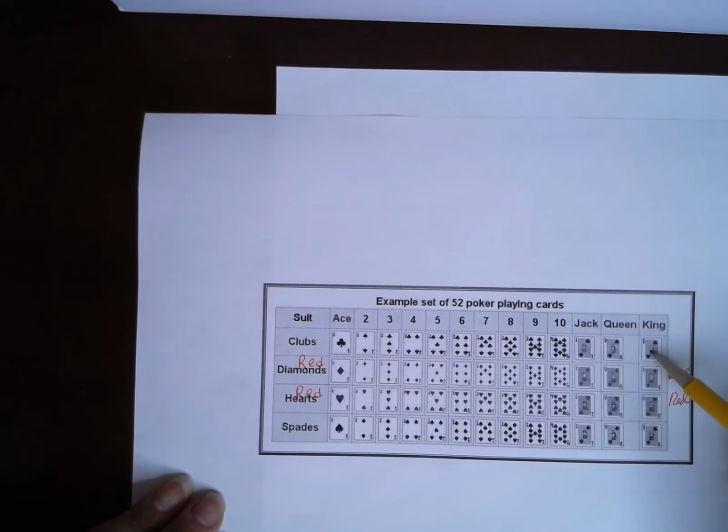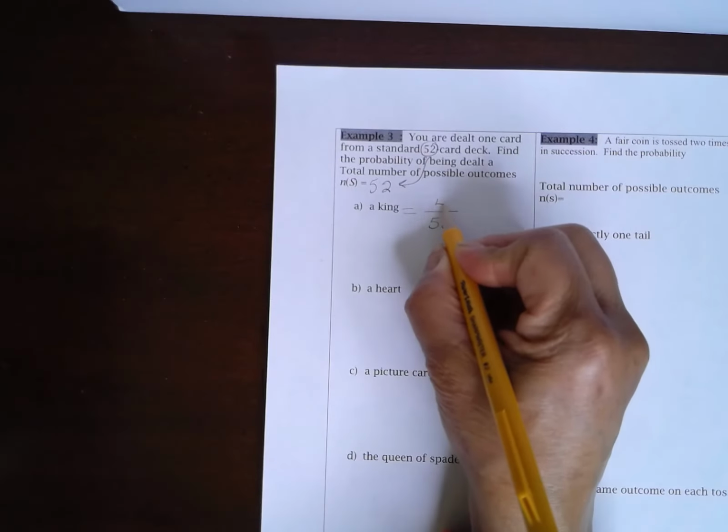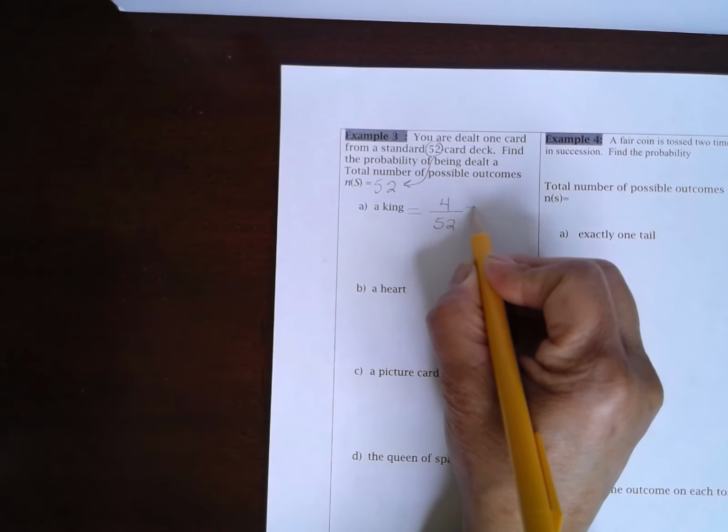So when we go back and look at the chart, at the set, we have 1, 2, 3, 4. So we have 4 that are kings. So my numerator is going to be 4. But again, usually they will ask you for either a simplified fraction or a decimal. So we can enter this in the calculator.